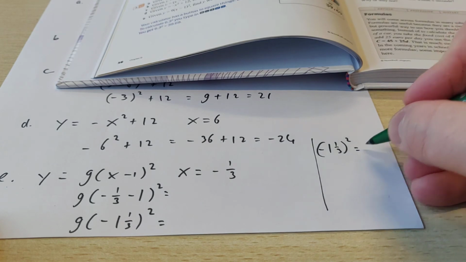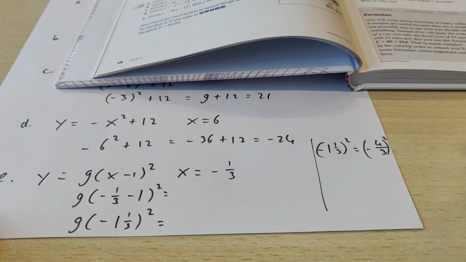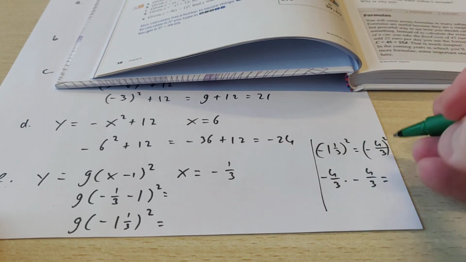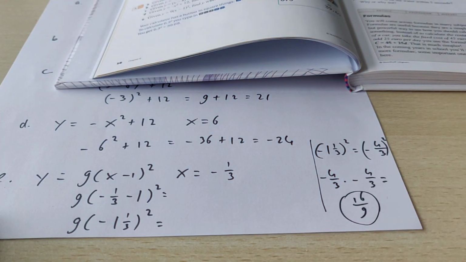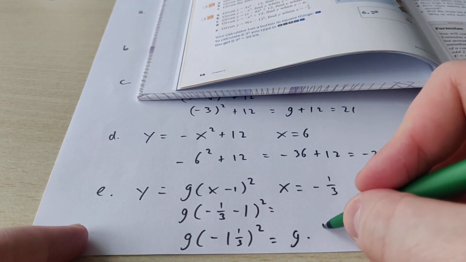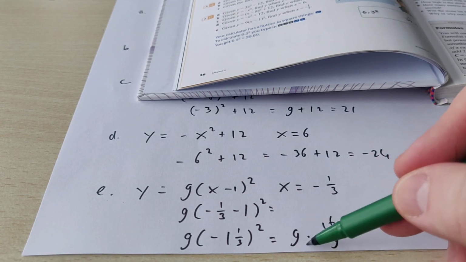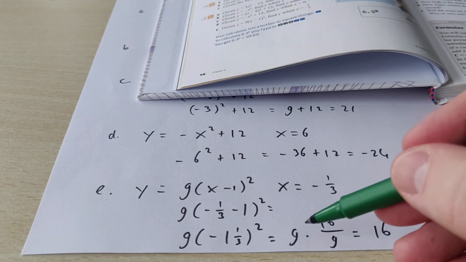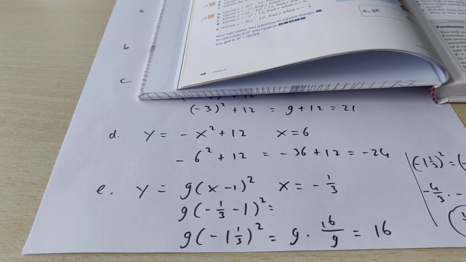Well, minus 1/3 is actually minus 4 over 3, right? So we need to square that. If I do minus 4 over 3 times minus 4 over 3, 4 times 4 is 16, 3 times 3 is 9, and negative times negative is positive. So we just get that. Alright, so we have 9 times 16 over 9. Well, this means divided by 9, and this means times 9, so those are each other's opposites. So the answer is just going to be 16. Because 9 times 16 divided by 9 is just 16. That's the answer for E.